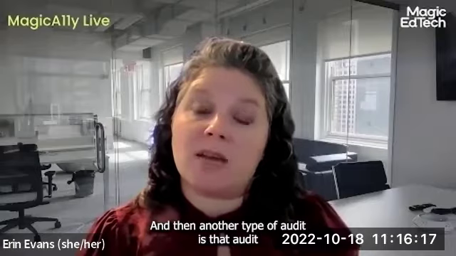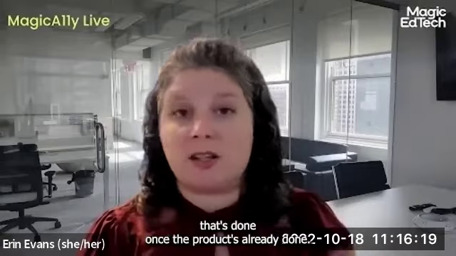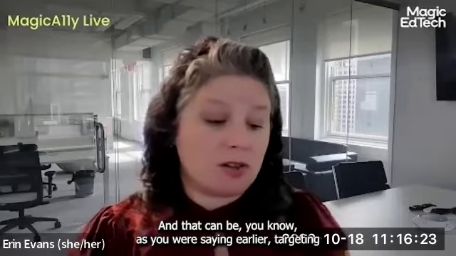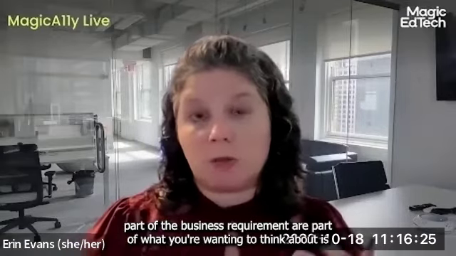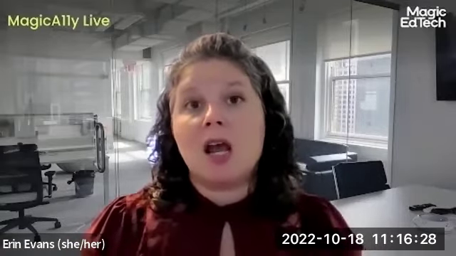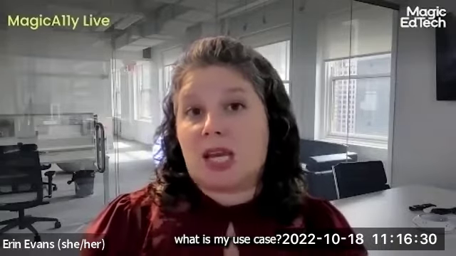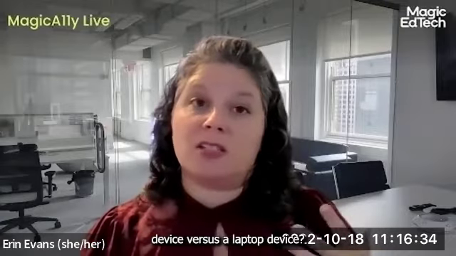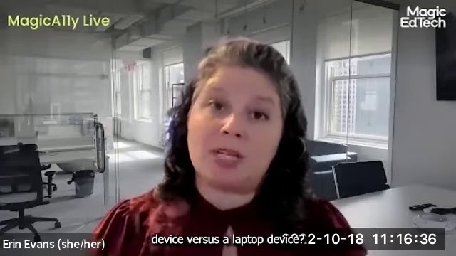And then another type of audit is that audit that's done once the product's already done. And that can be, as you were saying earlier, Tarveen, part of the business requirement or part of what you're wanting to think about is, what is my use case? How often is this used on a mobile device versus a laptop device?